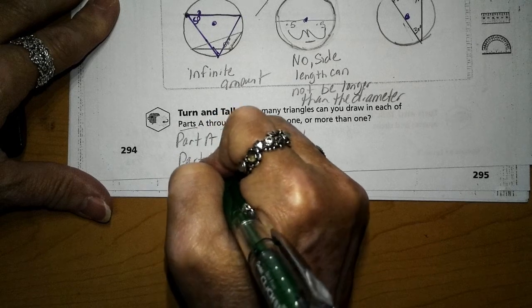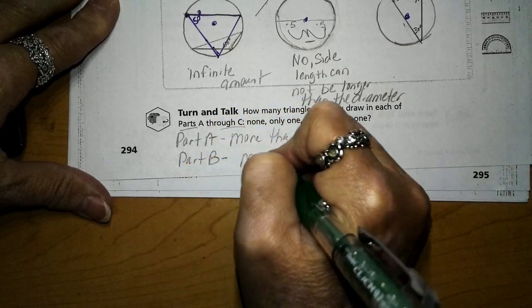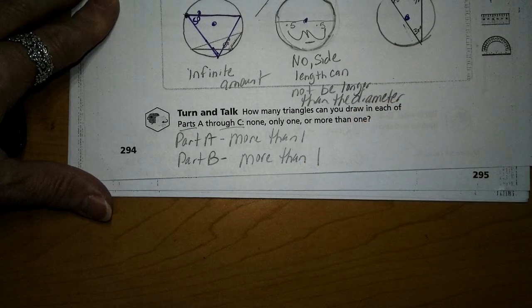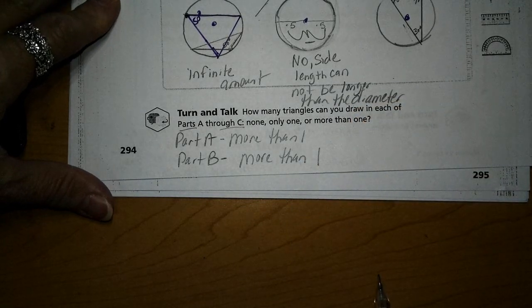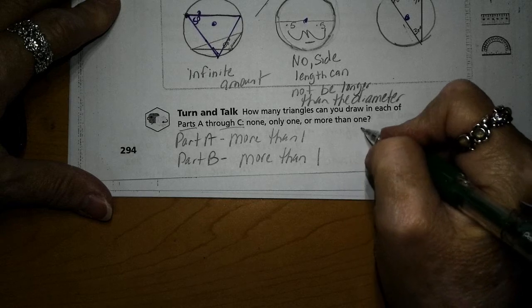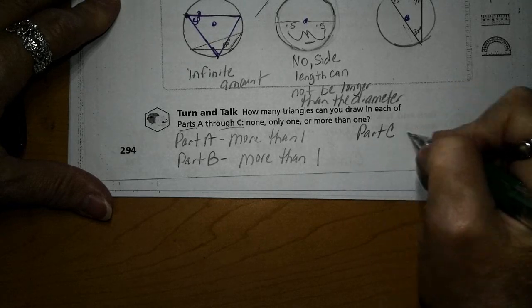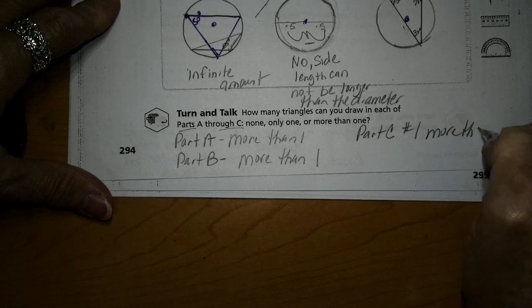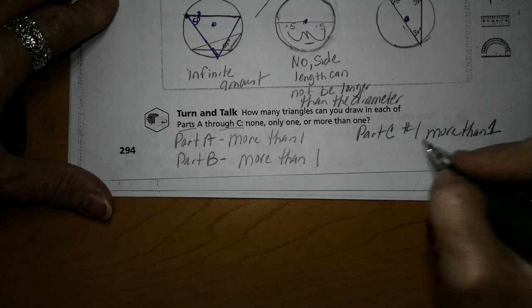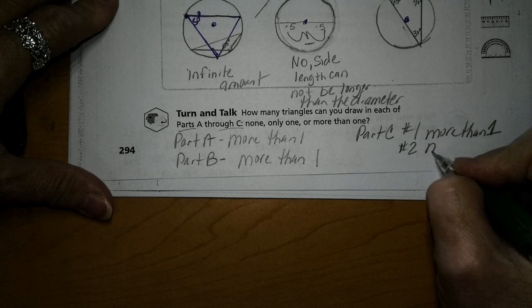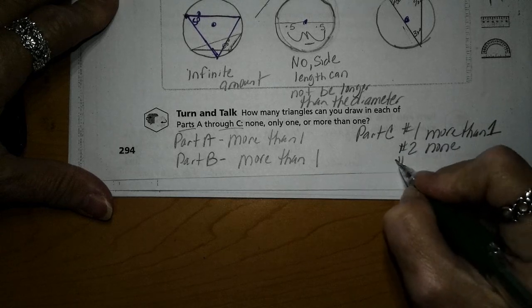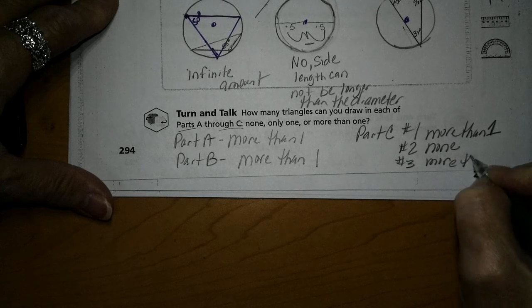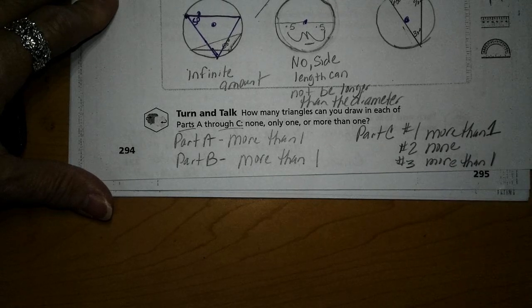Part B was also more than one. And then, of course, part C, number 1, more than 1. Number 2 was none. And number 3 was more than 1.